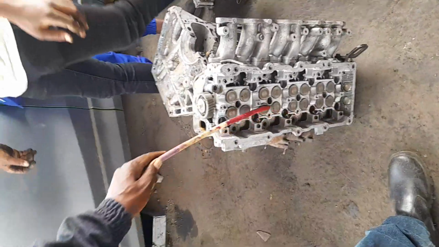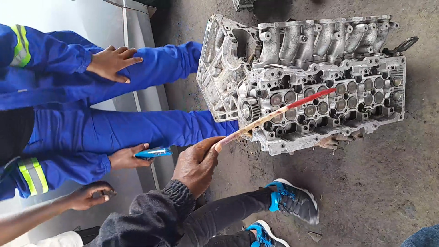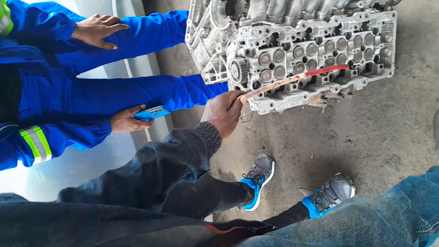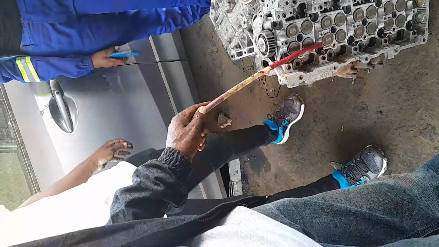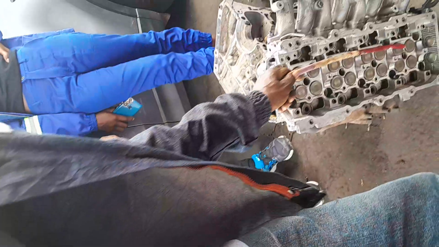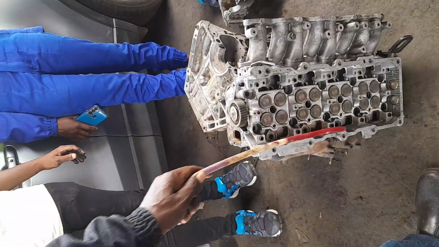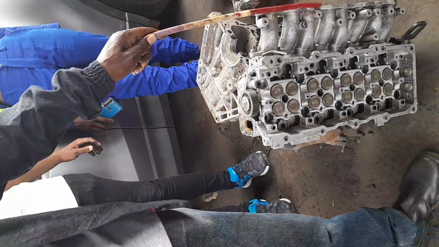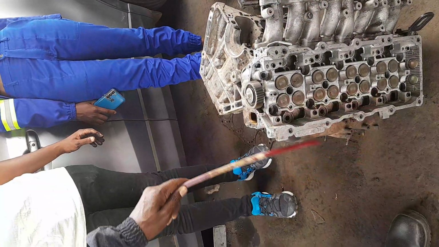The camshaft pushes the valves through bucket type tappets so that the valves can open and close at the right time. On this cylinder head, we normally have a double camshaft. One camshaft for the inlet valves, the other camshaft for the exhausts. As you can see, inlet manifold, exhaust manifold.